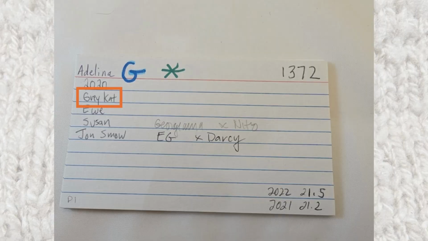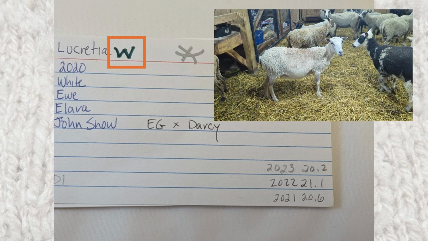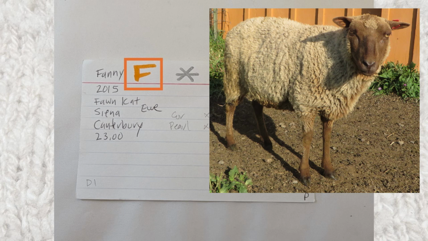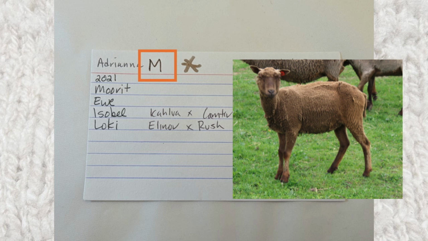The next line has the pattern and the color. And I also indicate the color with a color coding here, where I have G for gray in blue. So those are my blues. W is white, and I do that in green. Fawn is F with orange. Leighton, I haven't coded hers yet because she's a fairly new ewe. So some of these cards need to be updated. And I think my Moritz are just a capital M with brown. So it's a really easy reference for me.